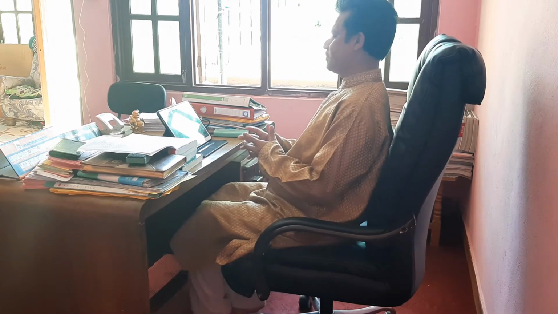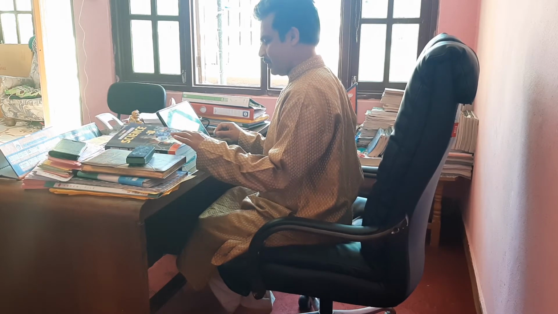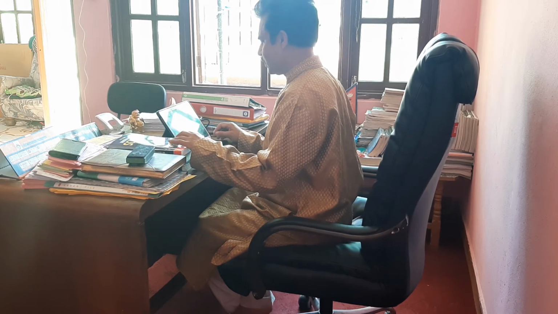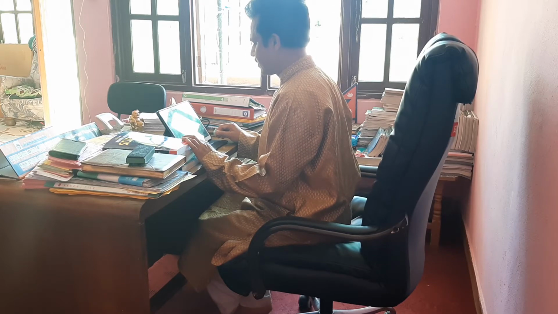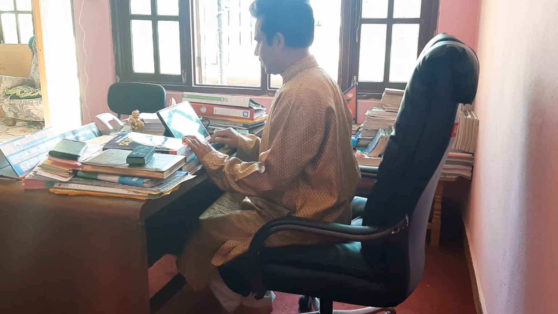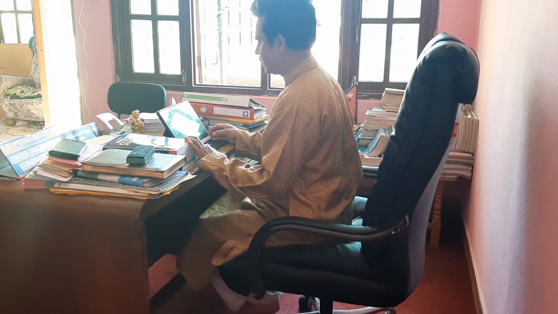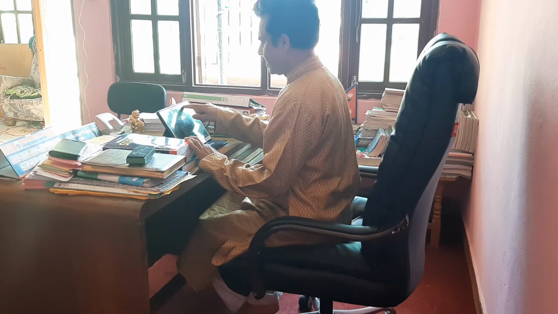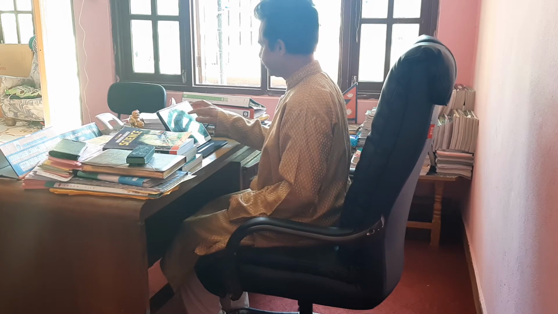Actually, we are discussing the chapter measurement. The chapter discussion is already over, and in today's class, we are discussing the exercise, and students, you have to find out the correct one. So the first question is multiple choice questions, MCQs. Now be careful and pick the correct one. The rate of doing work is called, which one is correct?